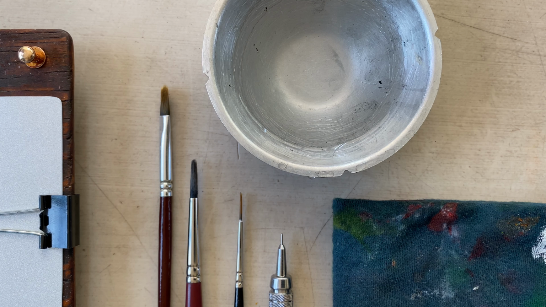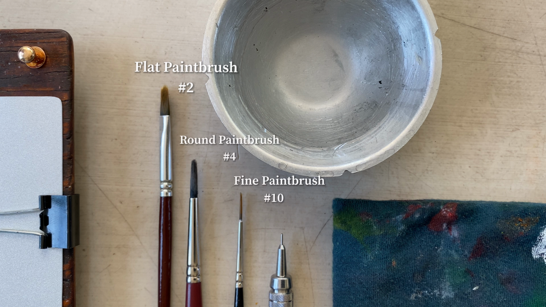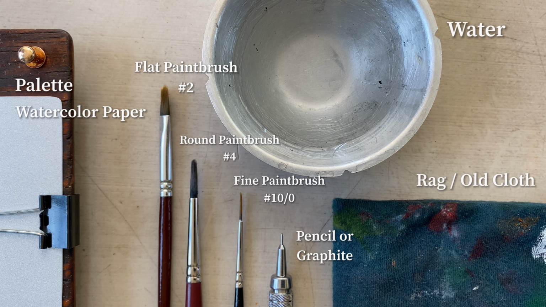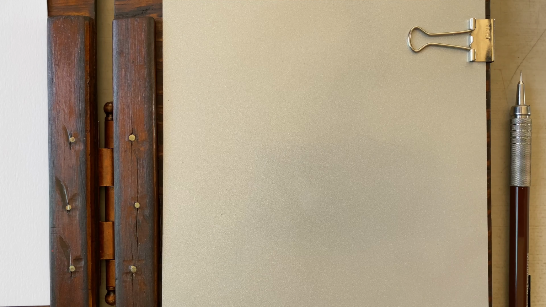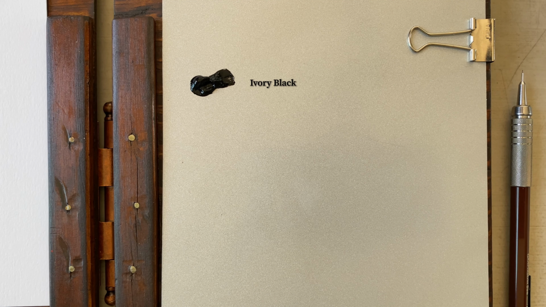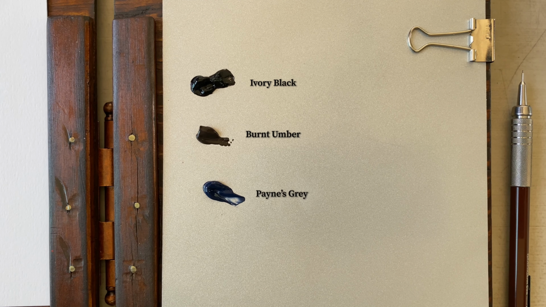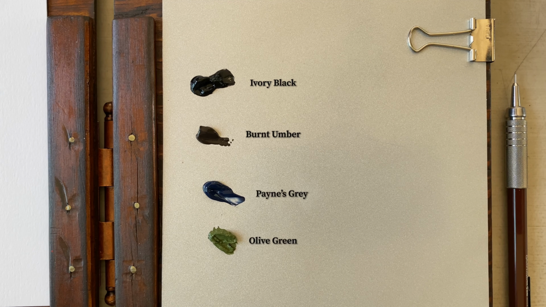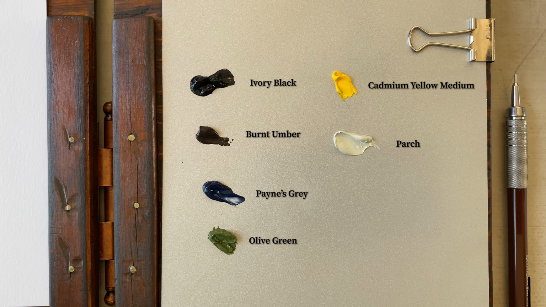The materials needed to complete this acrylic piece are a flat paintbrush number 2, a round paintbrush number 4, a fine paintbrush 10/0, graphite pencil, a rag, water, watercolor paper, and a flat surface we can use as a palette. The acrylic pigments we will be using this time are ivory black, burnt umber, Payne's gray, olive green, cadmium yellow medium, parchment, and titanium white.